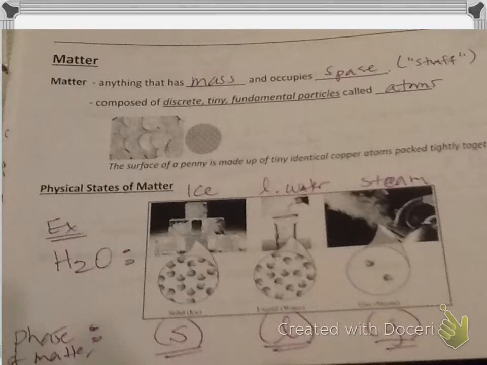Hello, welcome to the second video in chapter 1. We're talking about chemistry, the introduction to chemistry, and we just talked about what matter was. So we're going to talk more about matter, describe the physical states of matter and their properties, and then we're going to talk about how to classify matter.